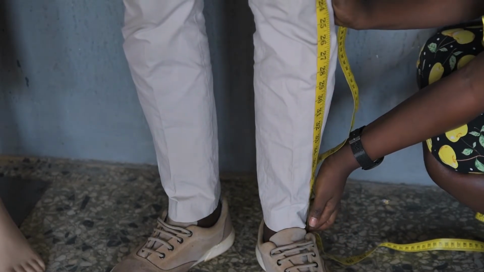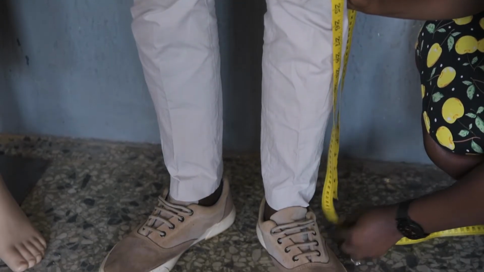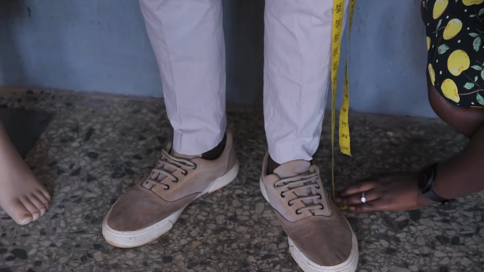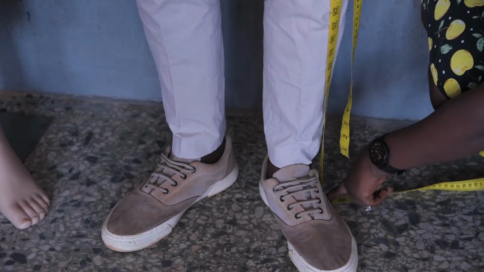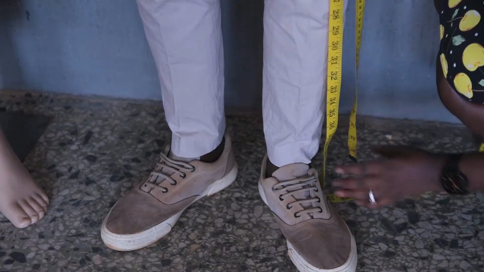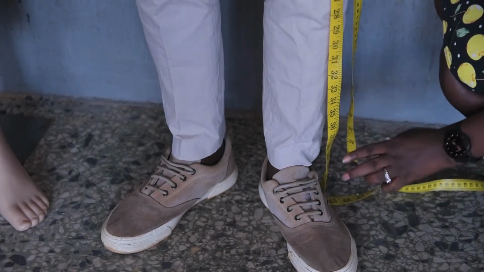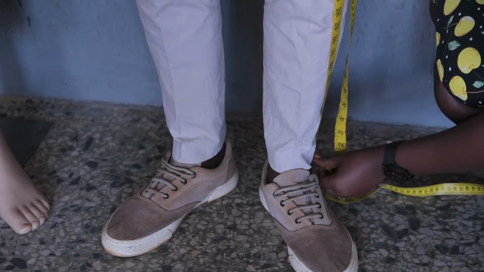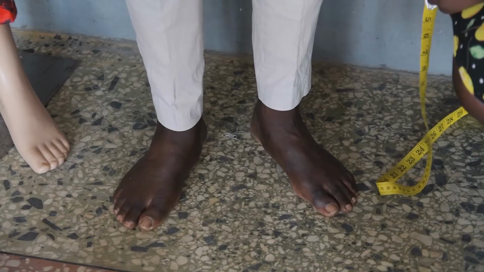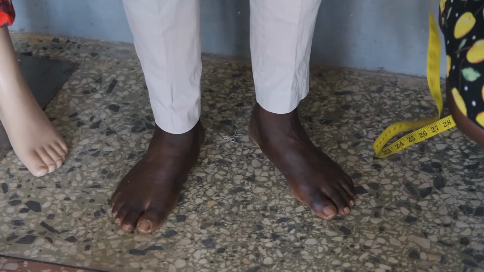But if it is for the traditional method, you extend it downward to touch the floor. So the measuring tape touches the floor, it gets to the floor. So, and I have 44 for that. So which means the trousers will be like 3 inches longer than his real trousers length. That is a traditional method. But for the modern method, you stop on the ankle.